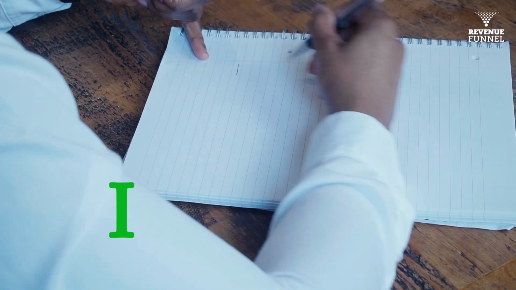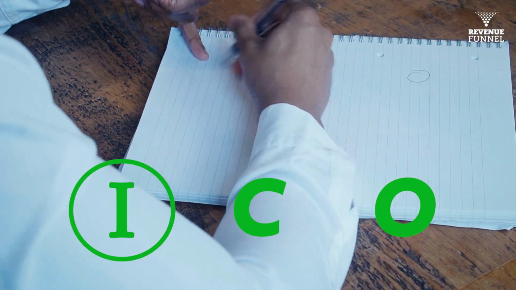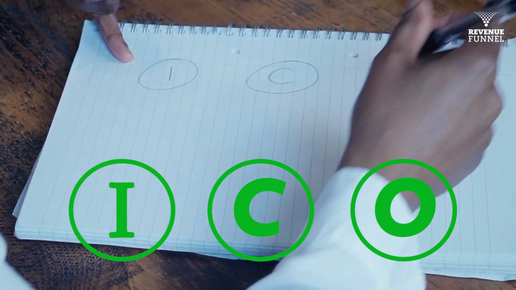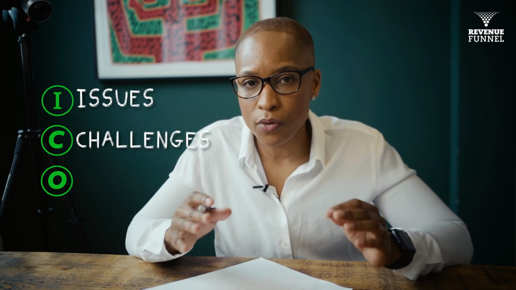ICO. I like circles, boxes, and processes, so you're going to get used to this. Now, I stands for issues, C stands for challenges, and O stands for opportunities.